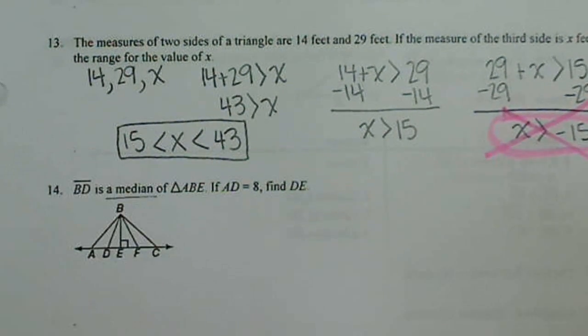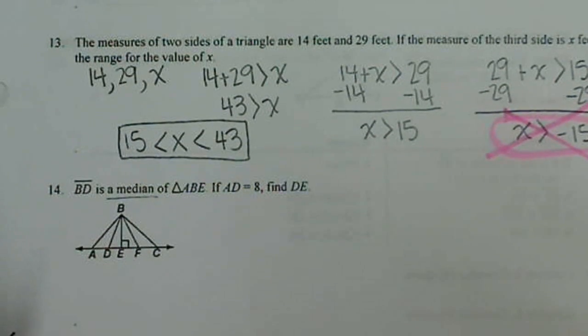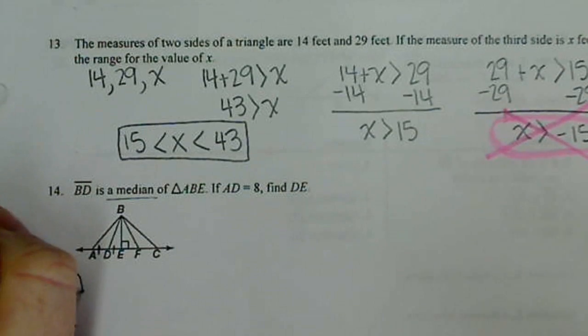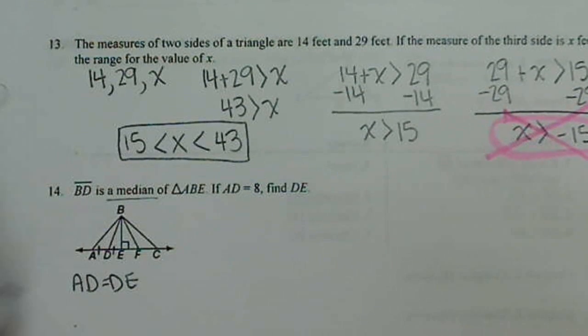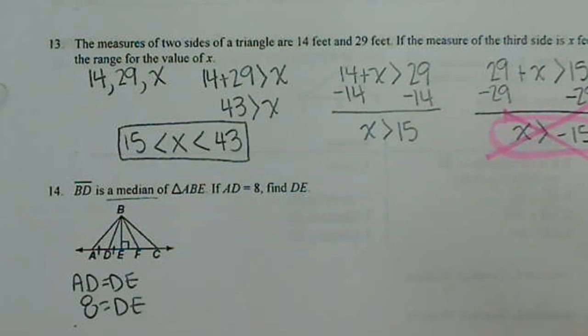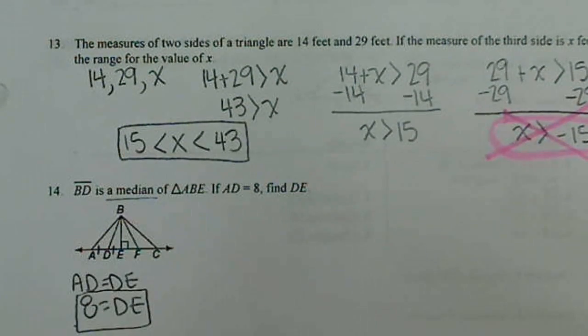You have to know what this word median means, middle, just like mode, median, range, you have to know those words. Median of ABE, so that means AD is going to be equal to DE. If AD equals 8, then DE is going to equal 8. We just proved it by using substitution.